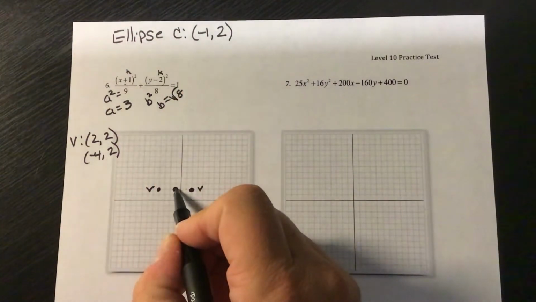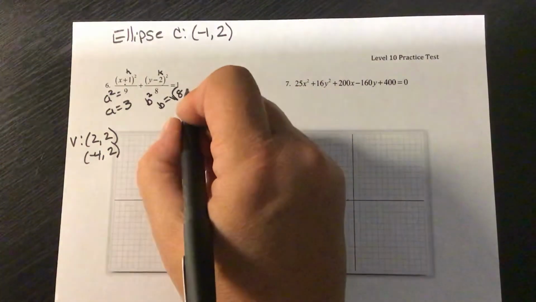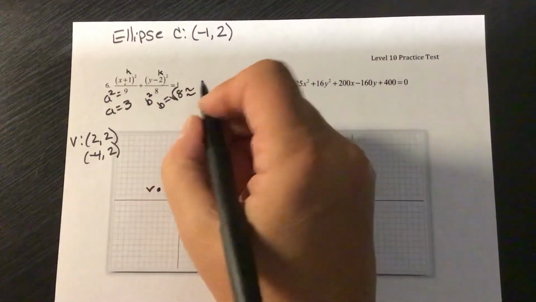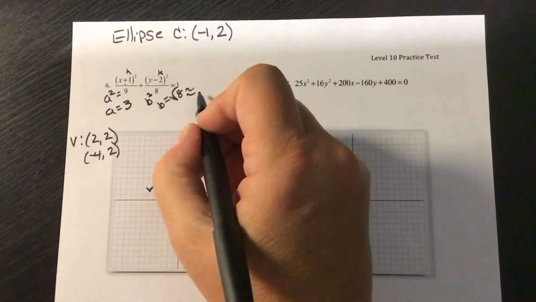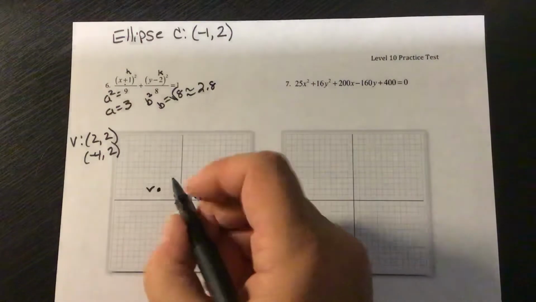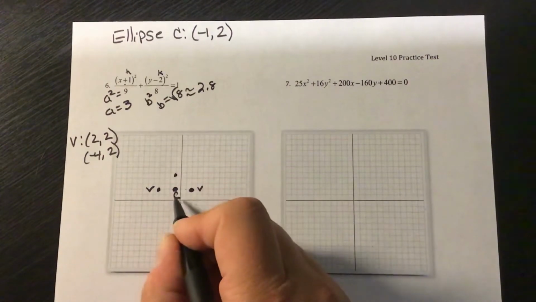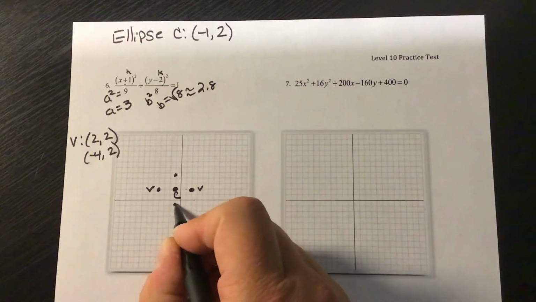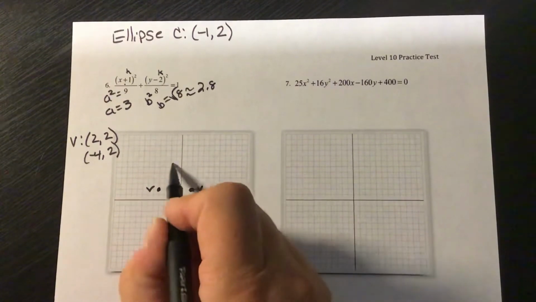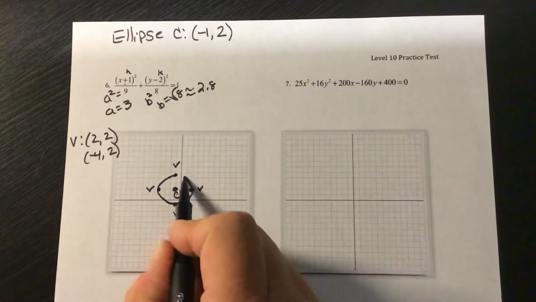My b value, this is b squared, so my b value is the square root of 8. So from the center, I'm going to go up and down the square root of 8, which is approximately, a little less than 3, so let's say 2.8-ish. 1, 2.8, just below there, 1, 2.8, just below here. So these are vertices, and I can kind of make my ellipse here.